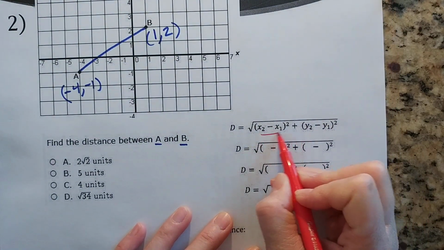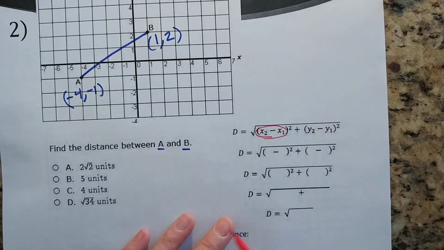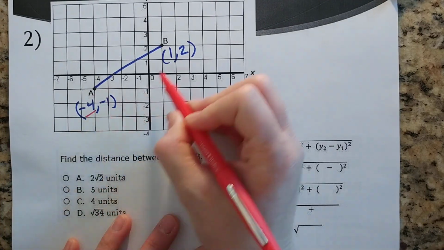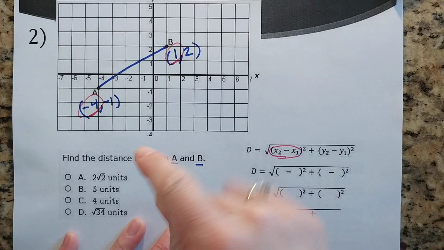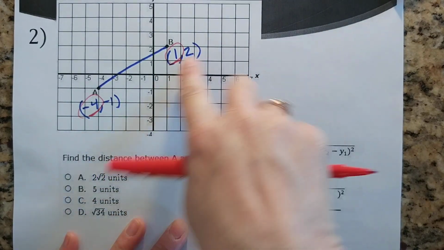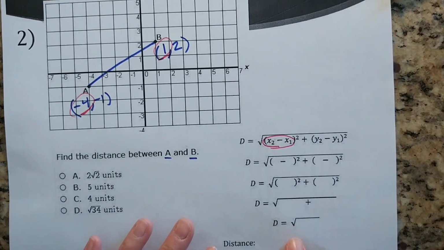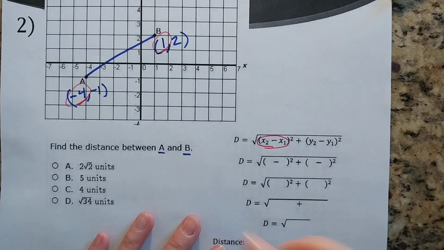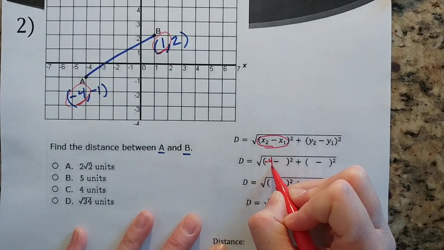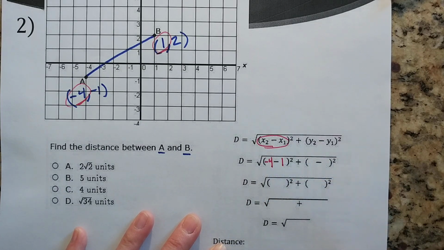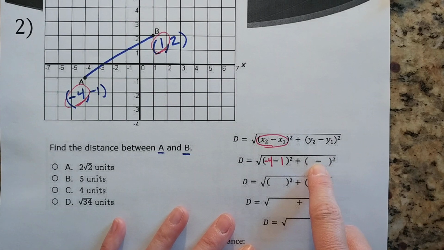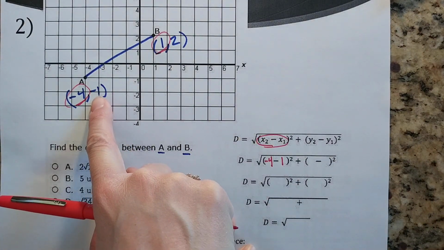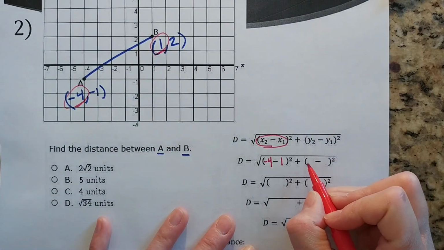Notice here that we want to subtract the x's. So I'm going to find my x's. Here's 1, and I'm going to subtract them. So I always just like to do left minus right, left to right. Remember, you have to stay consistent whichever way you do it. So negative 4, subtract 1. The subtraction sign was already there for me. Now I have to subtract the y's. Negative 1, subtract 2.